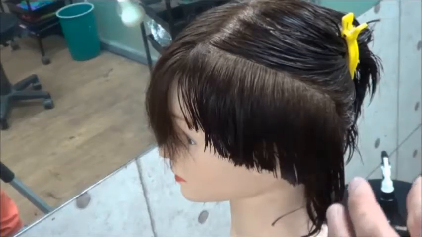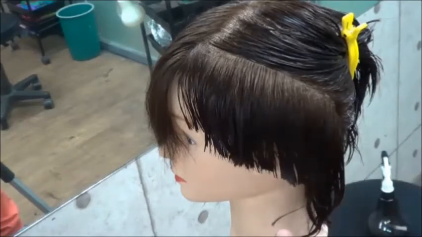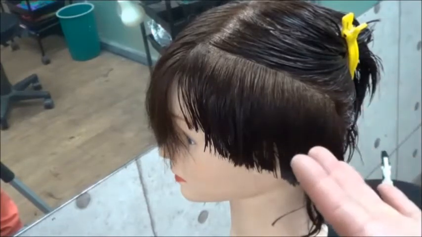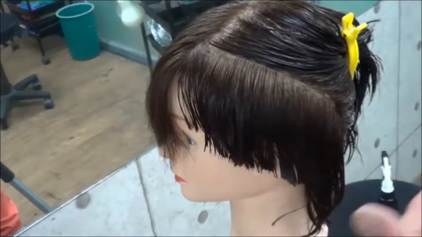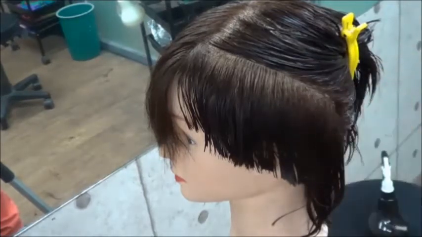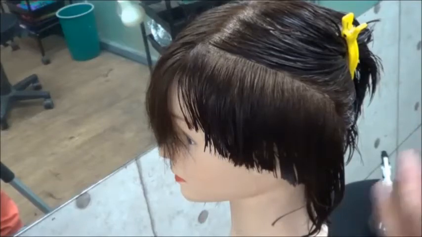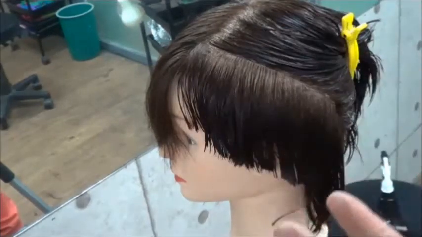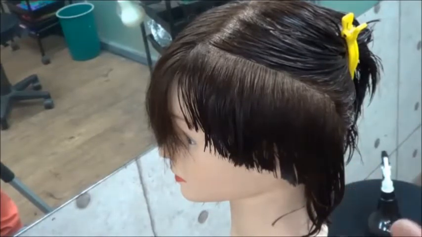If we use more finger angles, such as three or four, compared to one finger, the hair texture becomes light immediately, less heavy weight.